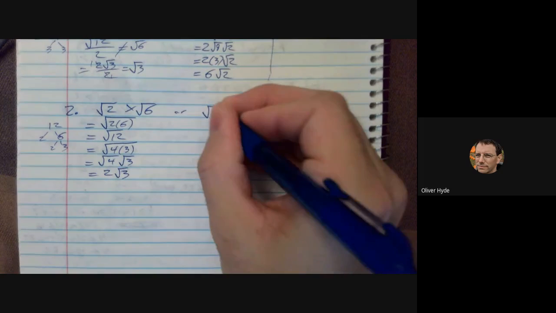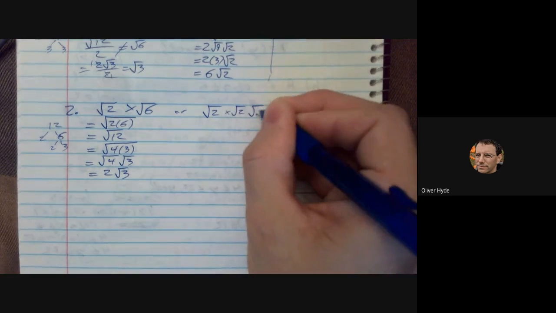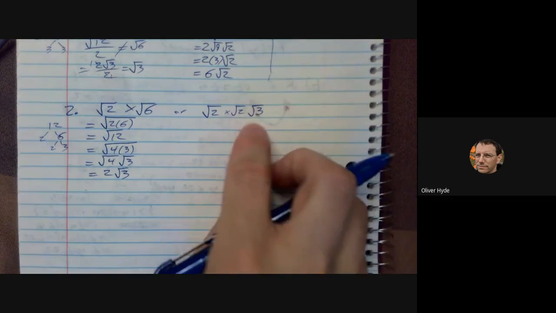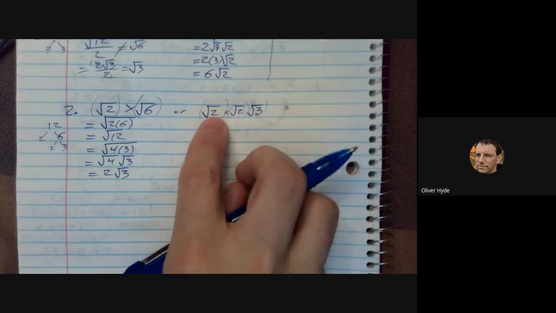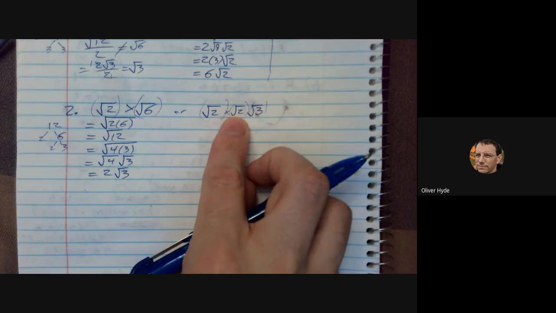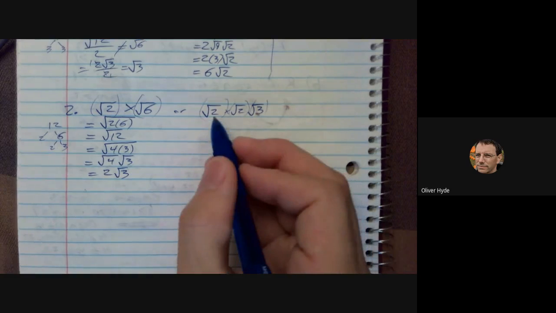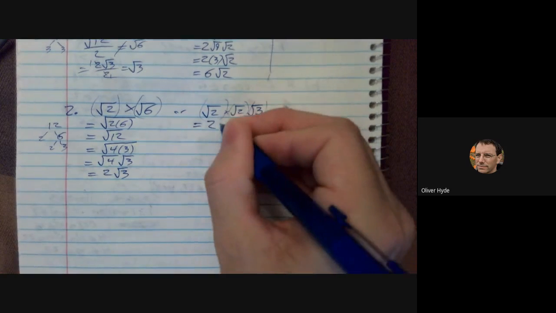Let's try it like this. If you write the square root of 6 as the square root of 2 times the square root of 3, this is all just a multiplication, right? You could put brackets here if you want, but they're not doing anything. This is all just root 2 times root 2 times root 3. And this root 2 times root 2, that'll be root 2 squared, or root 4, or 2. You might want to get used to just seeing root 2 times root 2 is 2. That's how we're going to be rationalizing in the lesson.